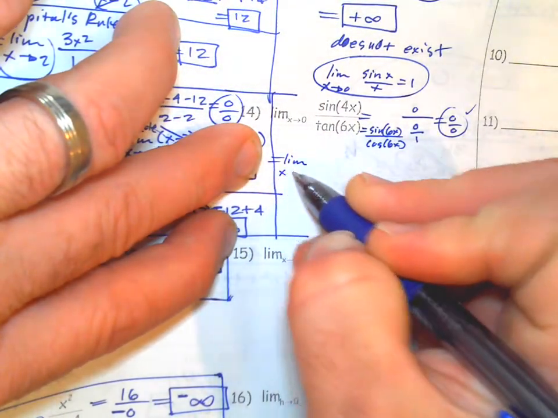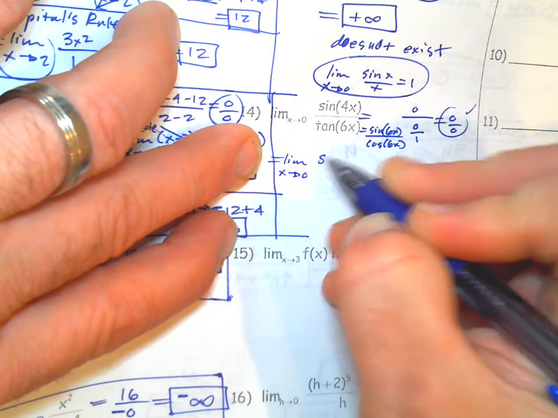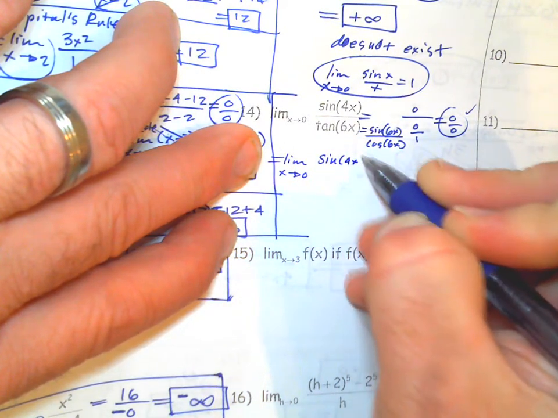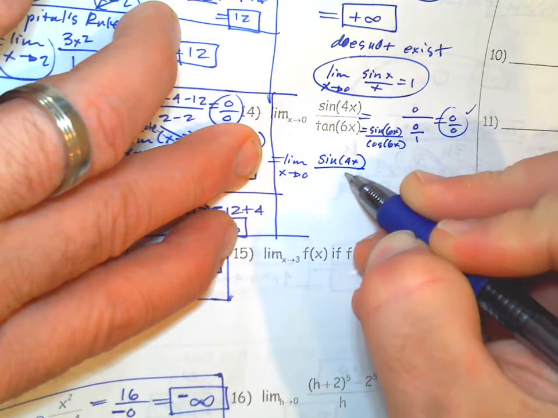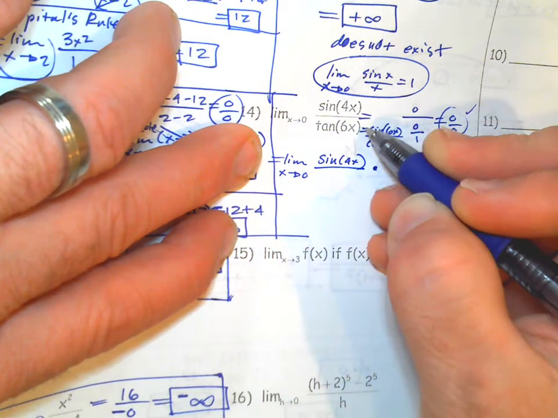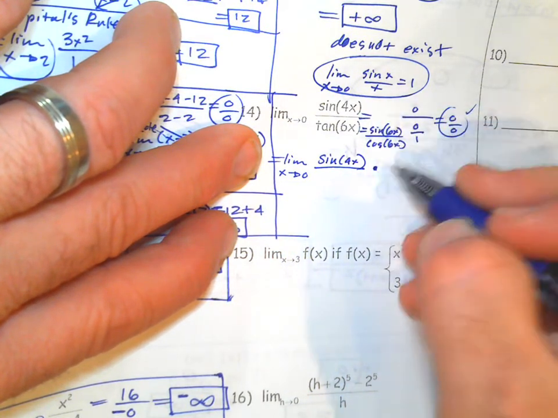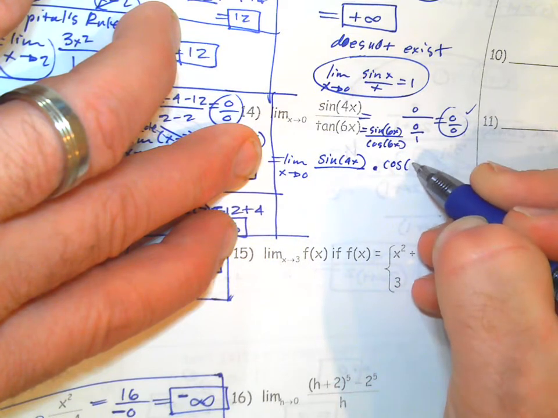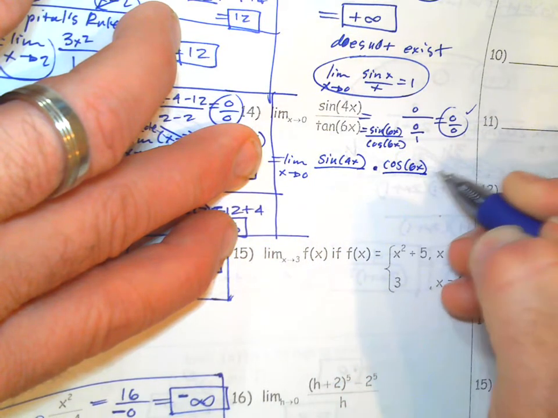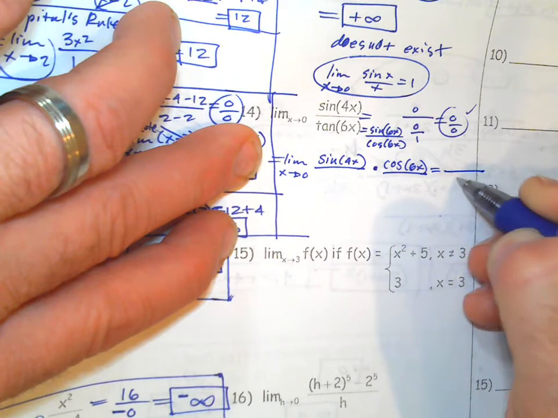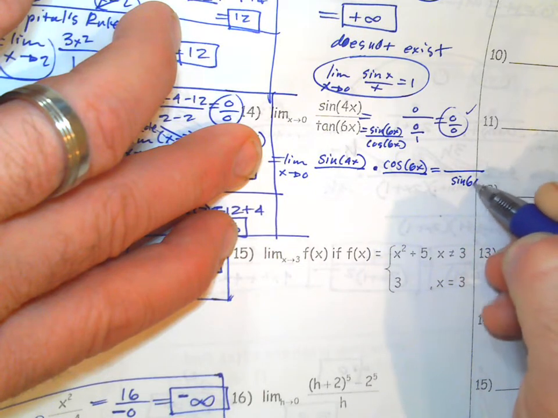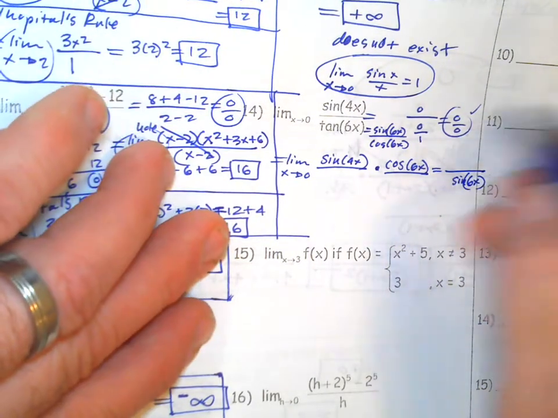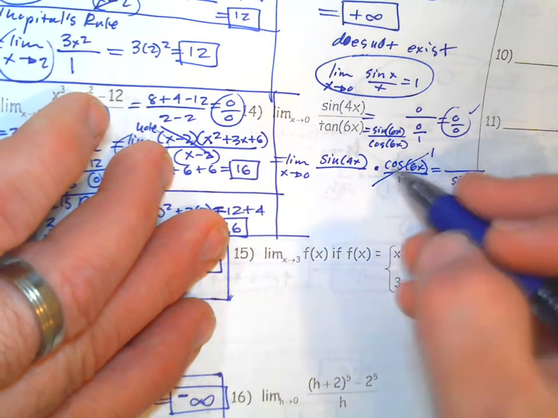Split everything up. So I have the sine of 4x in its own fraction times, now this is going to keep change flip, you're going to multiply by the reciprocal. The cosine 6x ends up on top, and the sine 6x ends up on the bottom. Now, the cosine doesn't matter. Cosine 0 is 1.